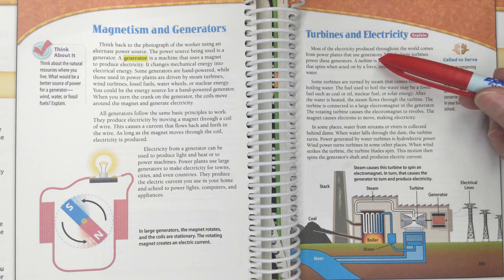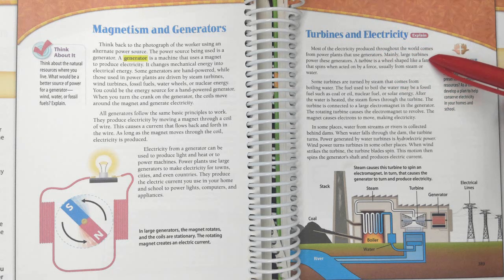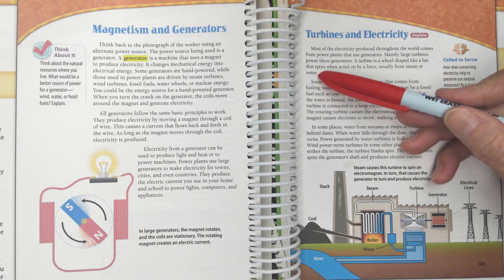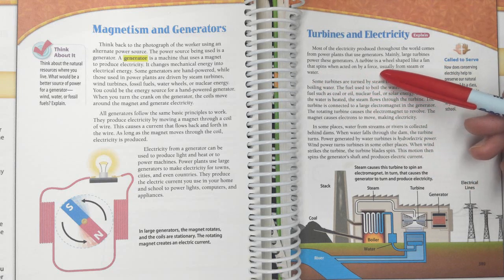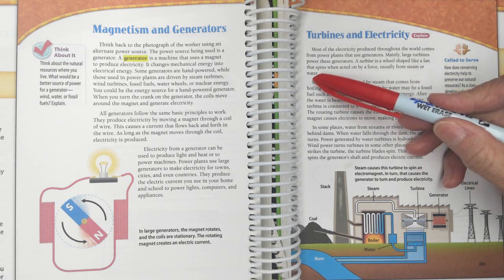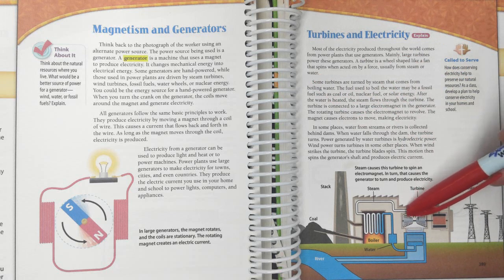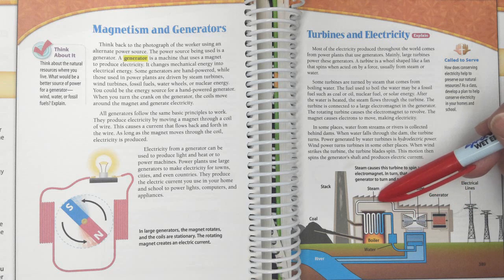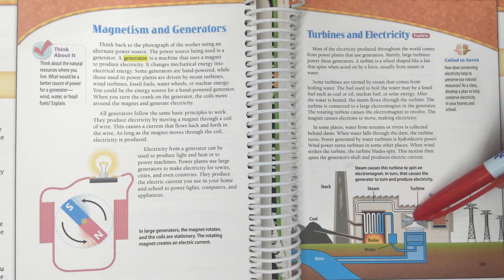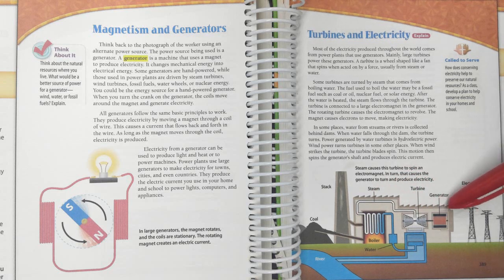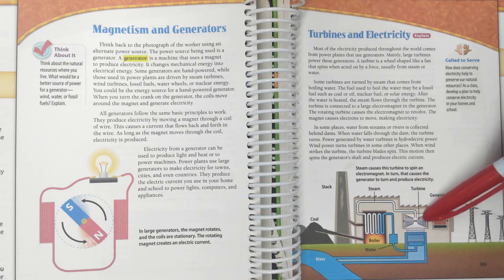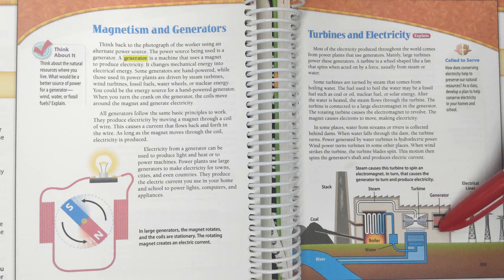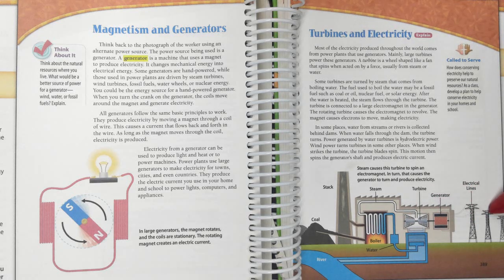A turbine is a wheel shaped like a fan that spins when acted on by a force, usually from steam or water. Here's a picture of a turbine. It looks like a large fan, and when steam or water, in this case steam, comes through it, it turns and it moves the magnet through a coil of wire. That's the magnet and the coil of wire which produces the electricity.